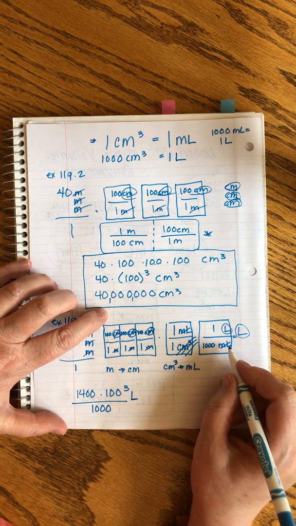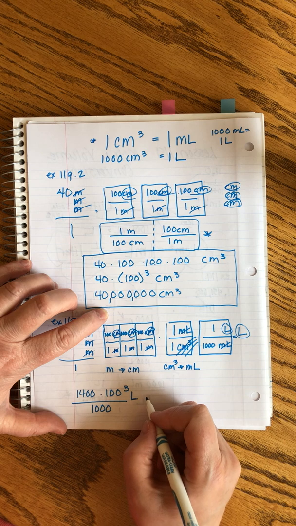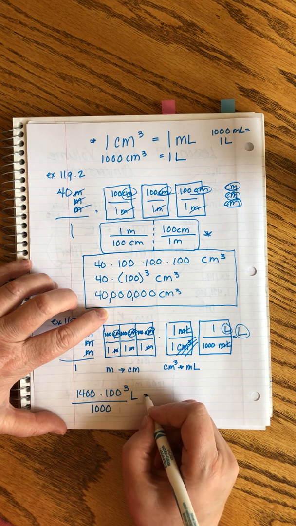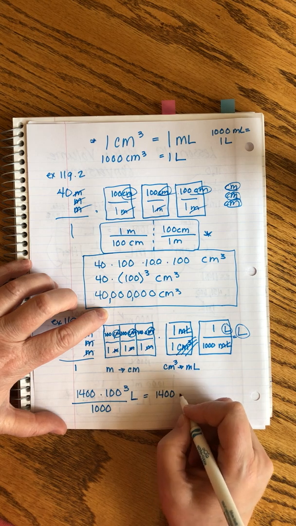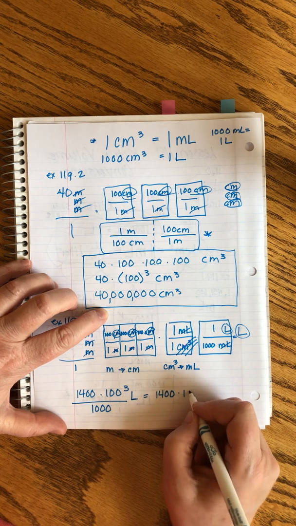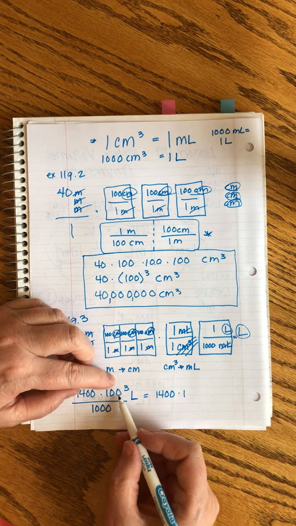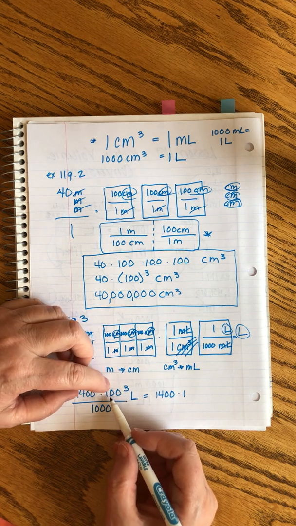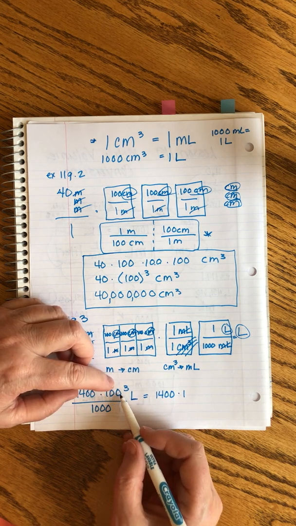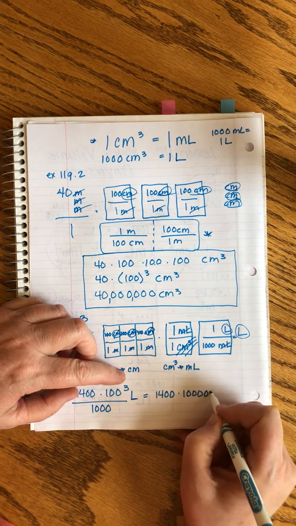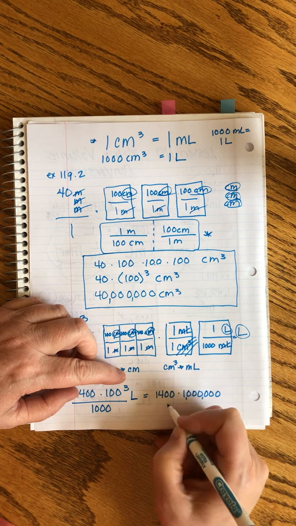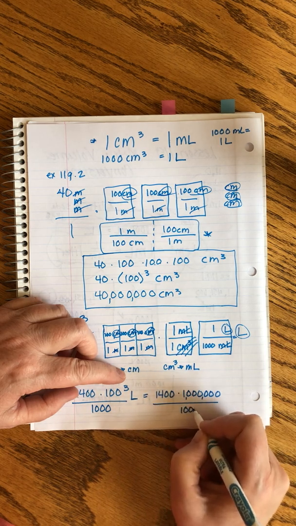All right. If we wanted, we could blow this out a little bit. And we know that if we're squaring 100, that means we're going to have 6 zeros, right? 1, 2, 3, 4, 5, 6 for each of the 3, divided by 1,000.